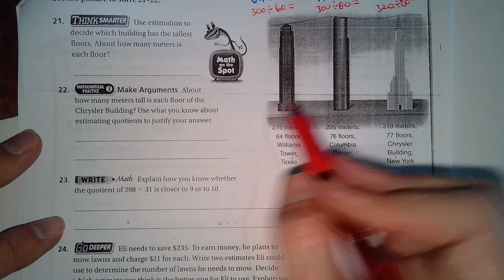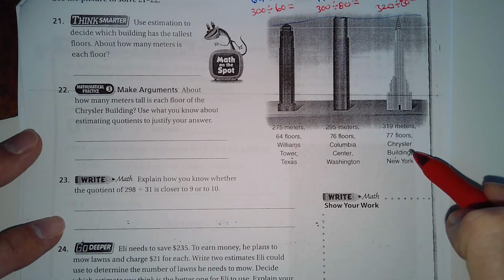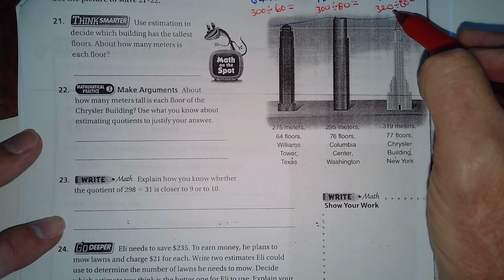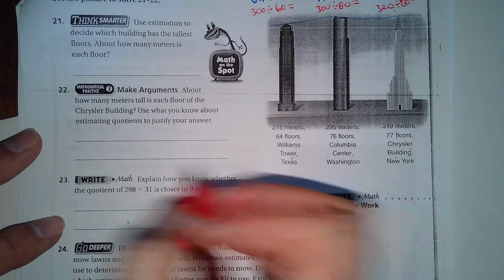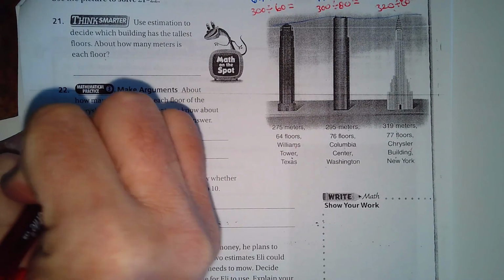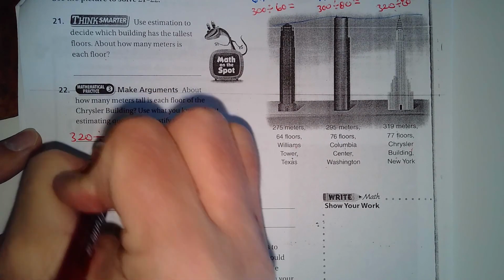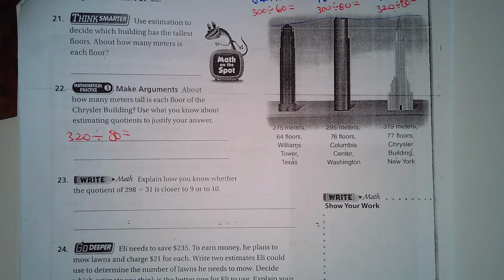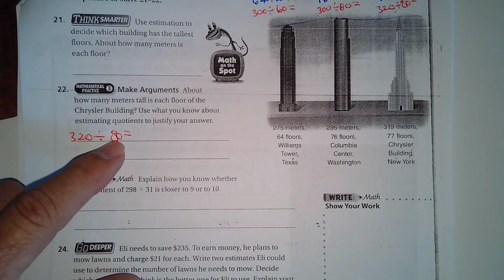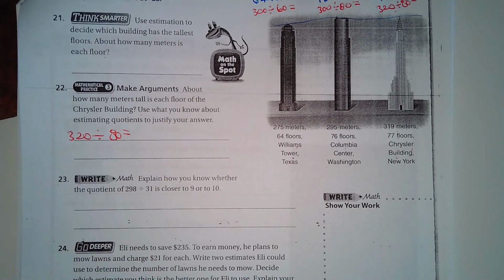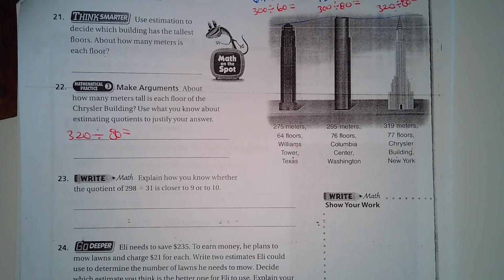Well, this is the Chrysler building. That's 320 divided by 80. 320 divided by 80 equals, and that'll tell you roughly how tall each floor is.